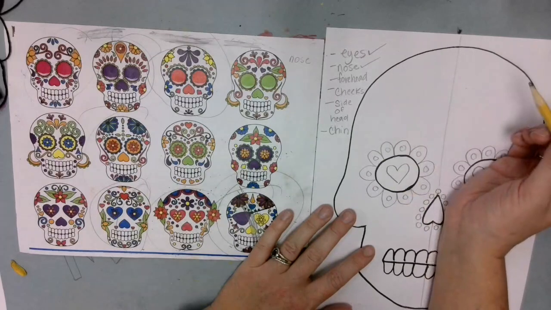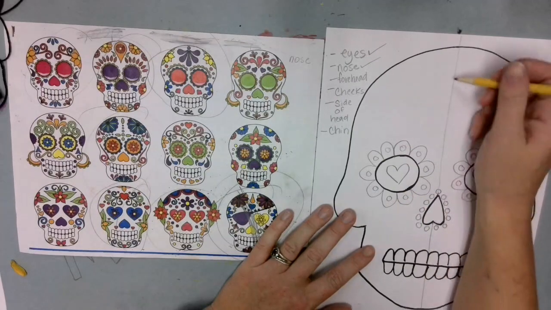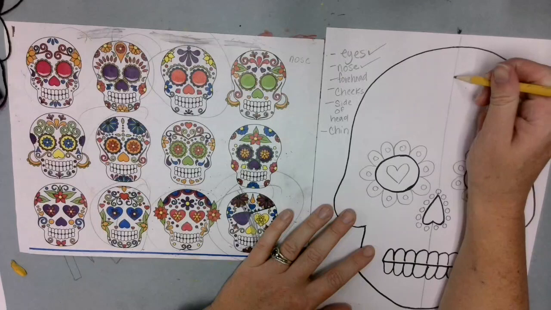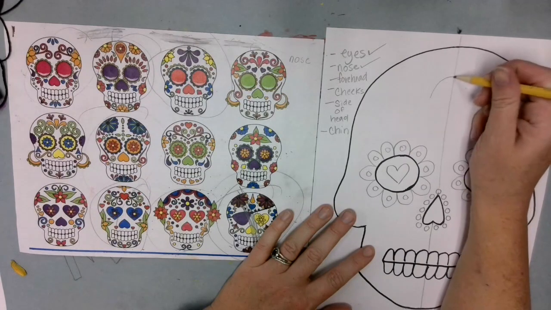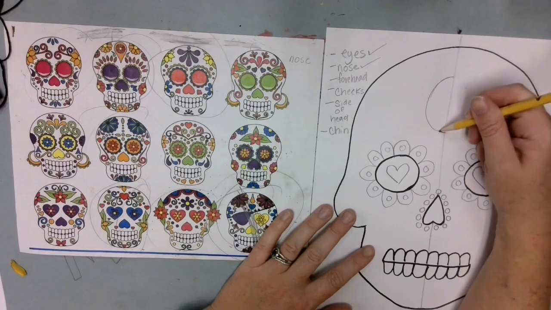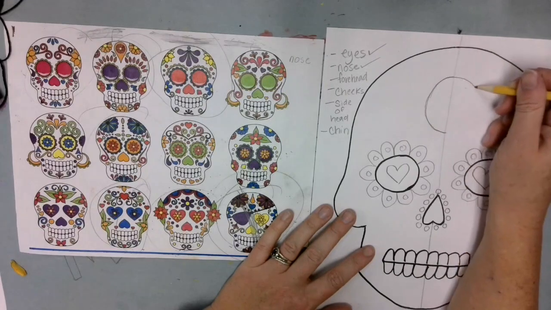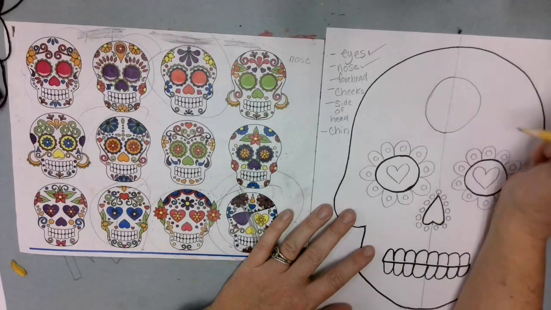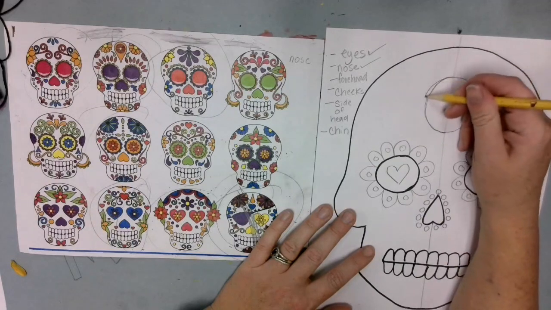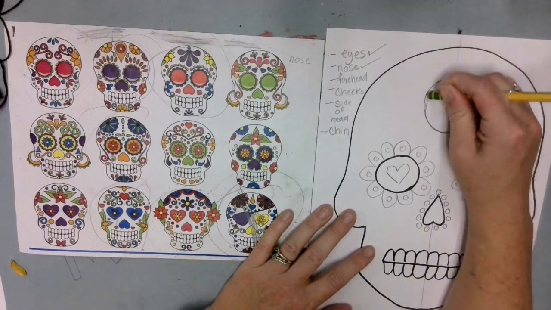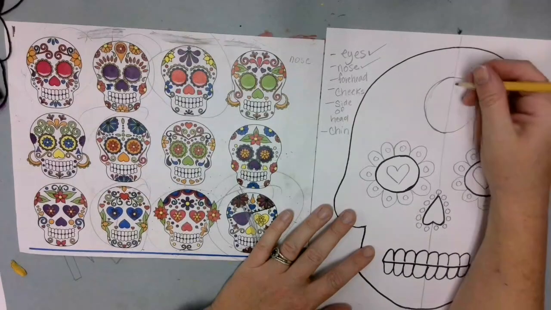Forehead. I want to do something kind of cool in my forehead. I think I'm going to do a peace sign. I want to try to pick something that I know can be symmetrical. A flower would be good. A heart would be good. I think a peace sign would be good too, because that is a symmetrical symbol. I'm going to draw a circle, make it the best I can, make it as even as I can. If you have a circle template, you could use that.